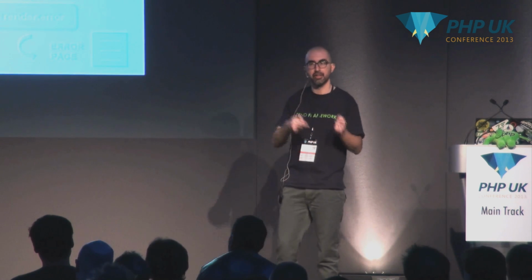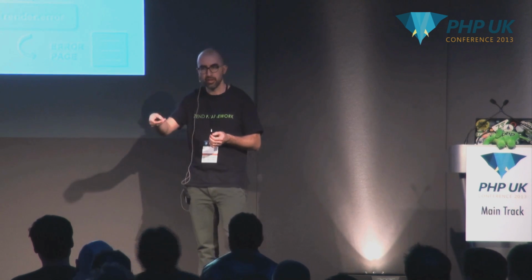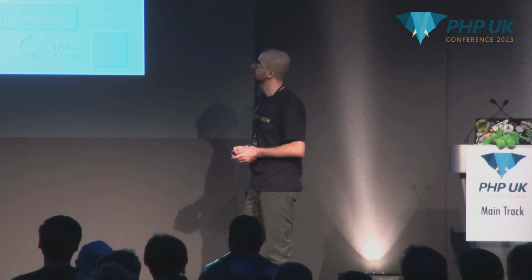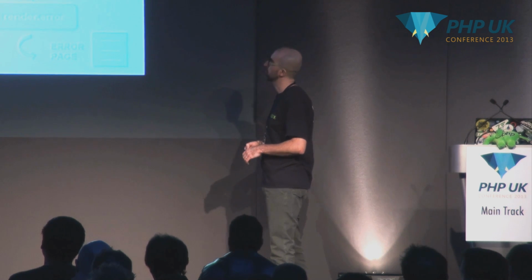So that's why it's very useful to have an event-driven architecture, because you can change the flow of your application without changing the entire structure. You can just create a new event, attach the events to the event manager, and manage the application differently. So that's why it's so important.